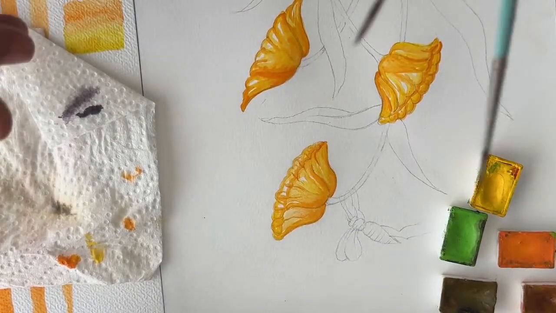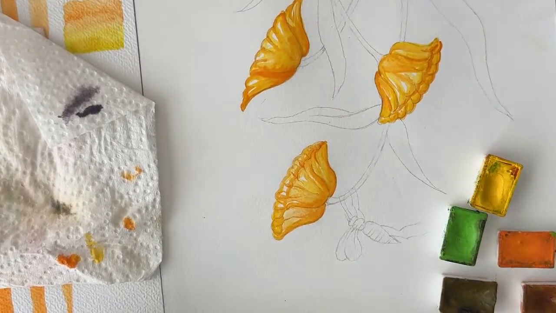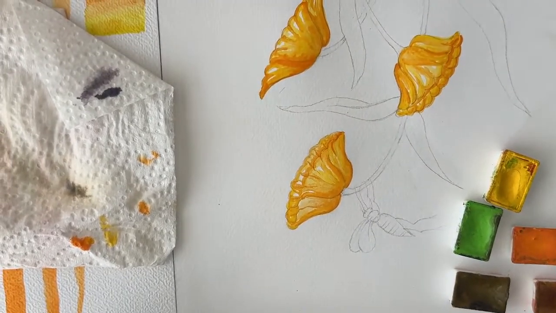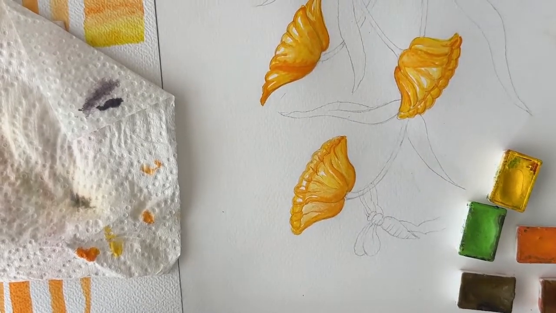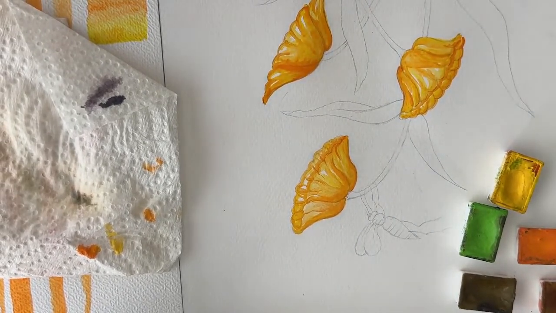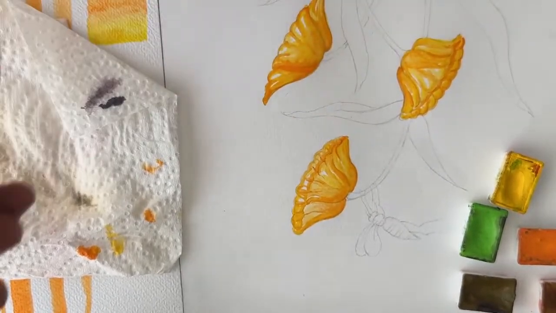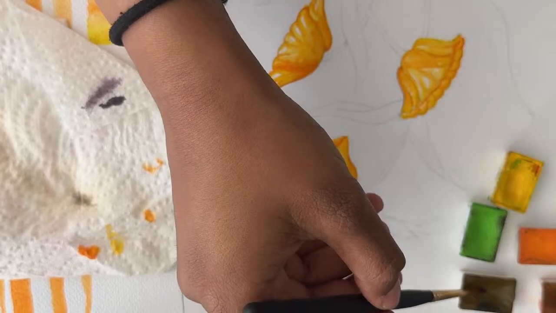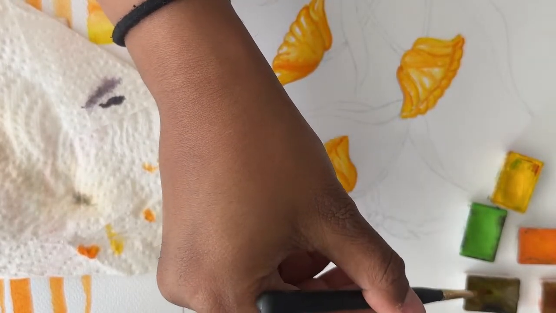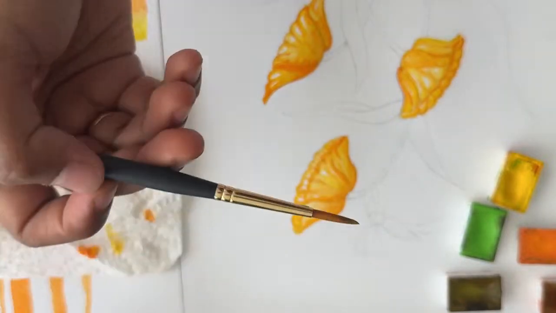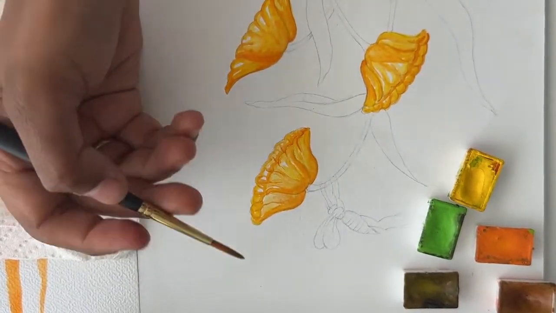So now let's work with the remaining area. I hope it's come out good, to be honest. So it's easy, you just have to fill all the objects. So for filling it, I will be using this color. You will see it's a dark color, but trust me, it's not.